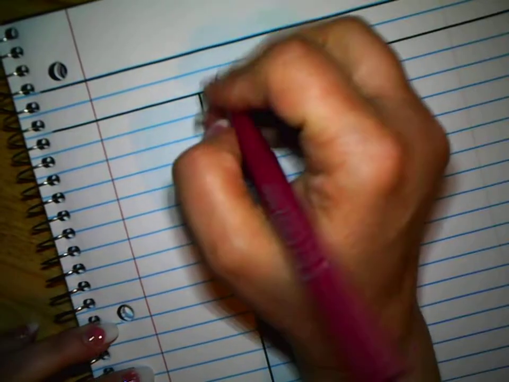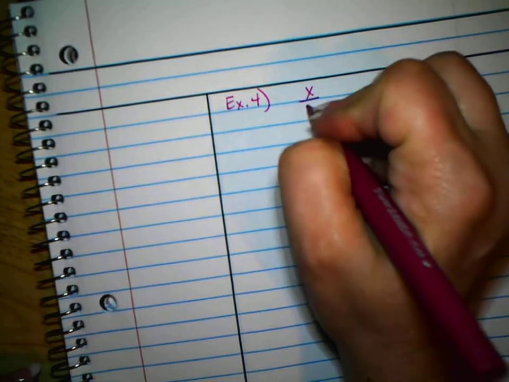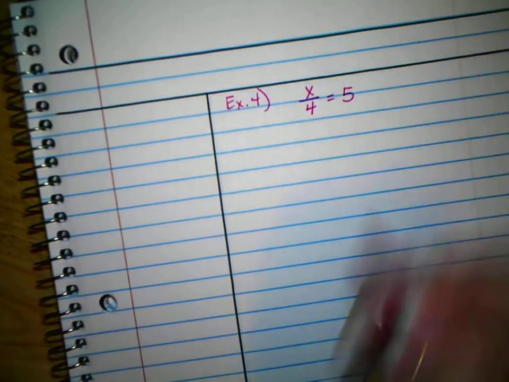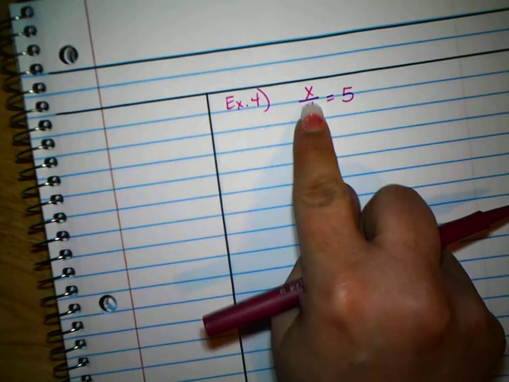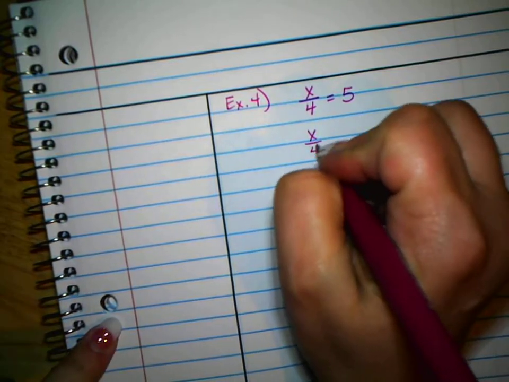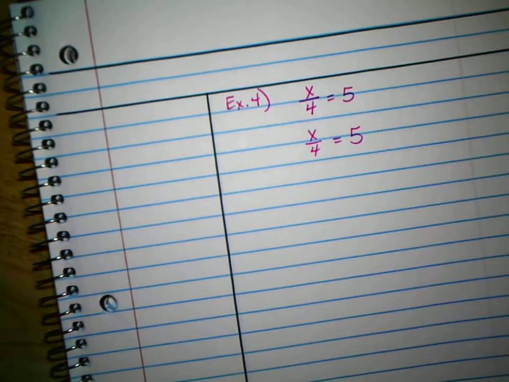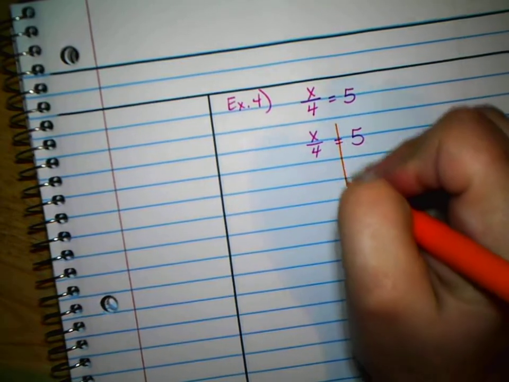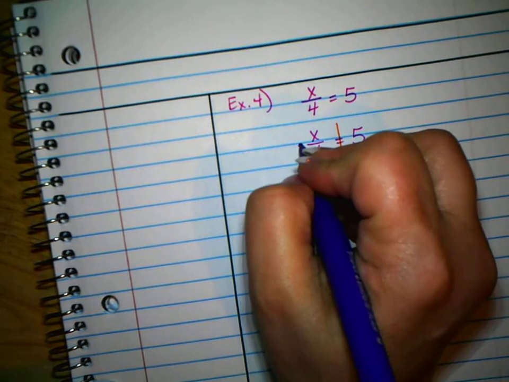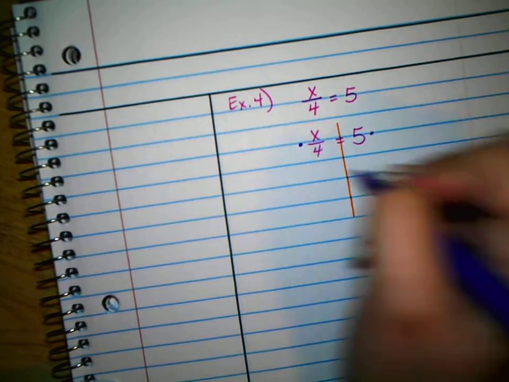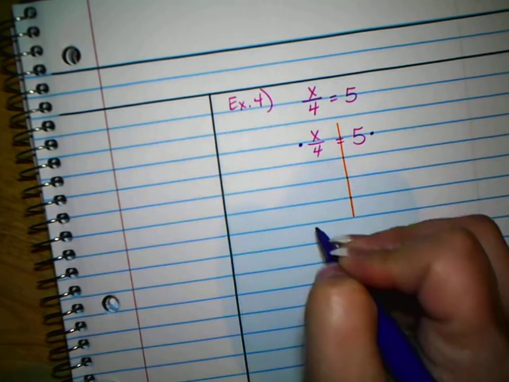One more example. Example 4. Okay, x over 4 equals 5, or x divided by 4. And this one gets a little bit different, y'all. It does get a little bit different on this one. You still have to undo. Multiplication is what undoes division. So I want to multiply on both sides by what I'm dividing by, which is the 4.